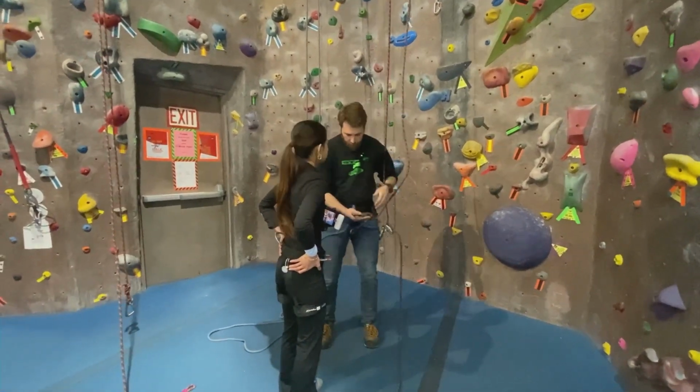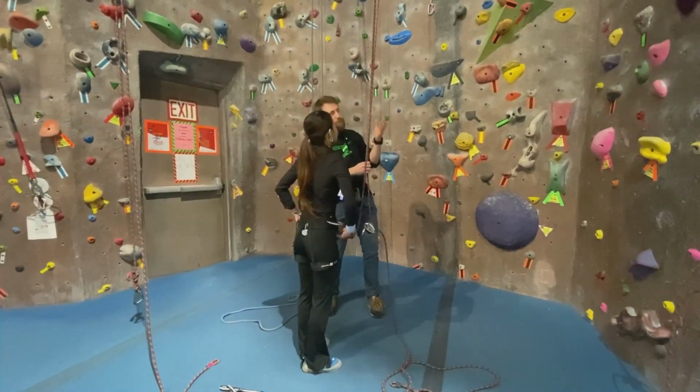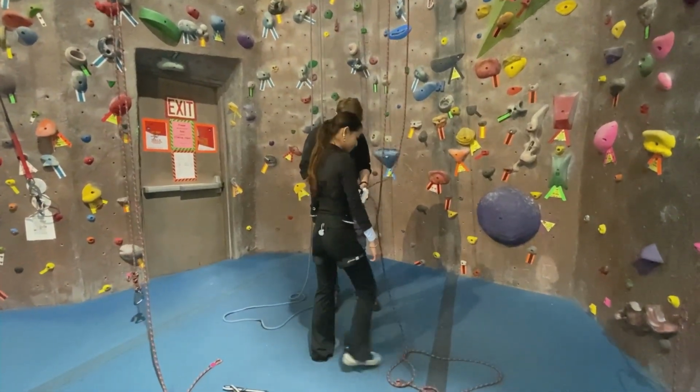For the climber, you're always just grabbing the rope that's closest to the wall. Okay. And then you just hook in with this carabiner at the bottom. Okay, so I'm gonna hold you today, for the first part anyways. Yes, please. I would love that. Yeah, so I'm gonna set up as the belayer. I'm gonna go on this side.